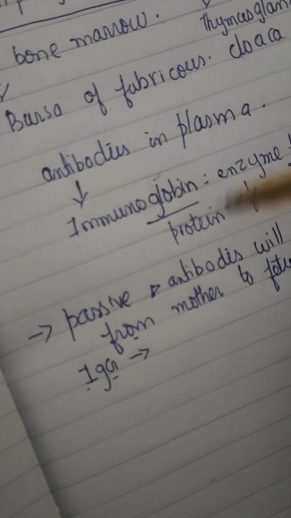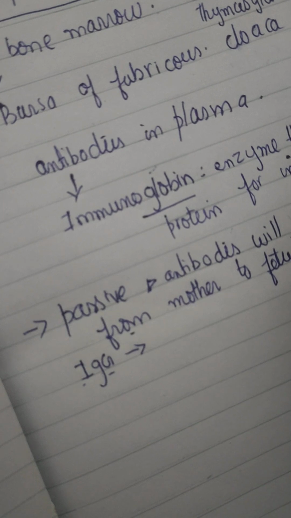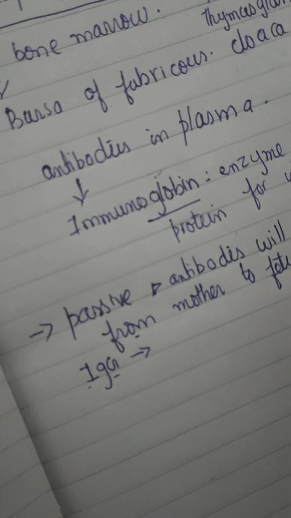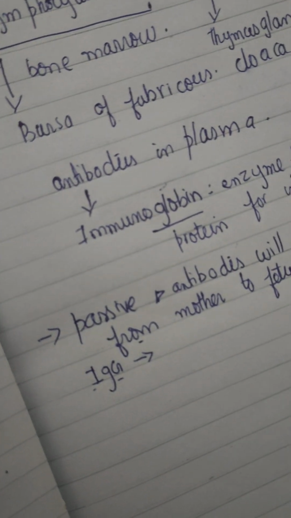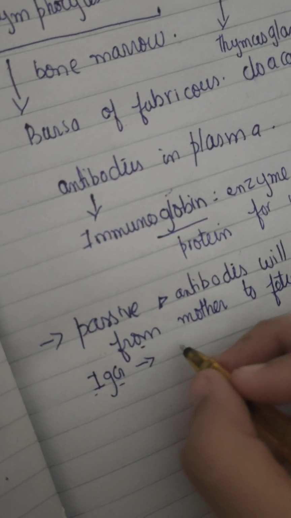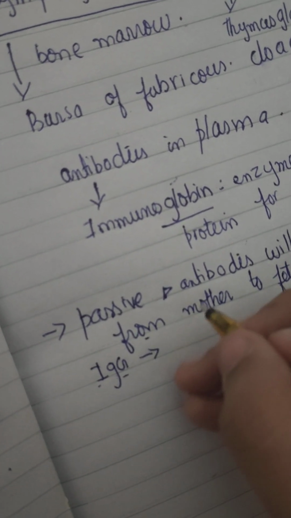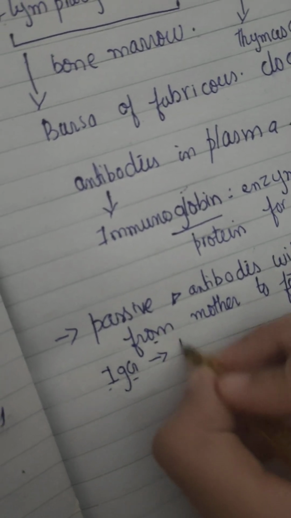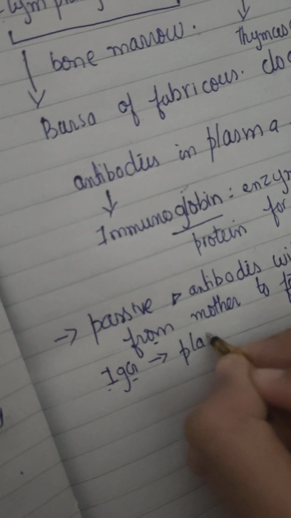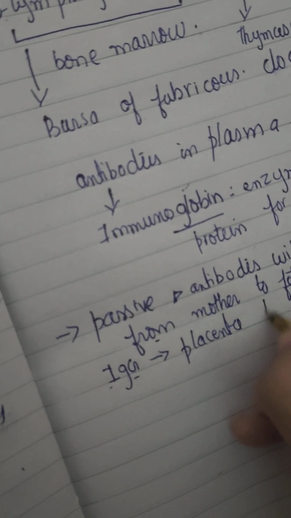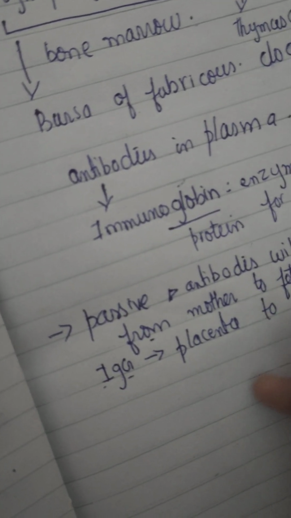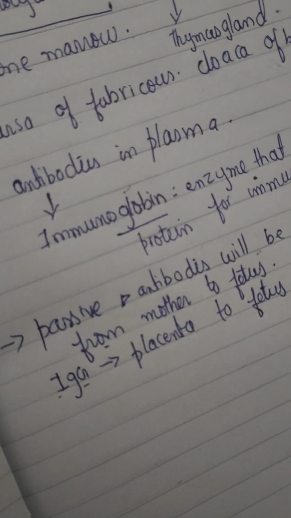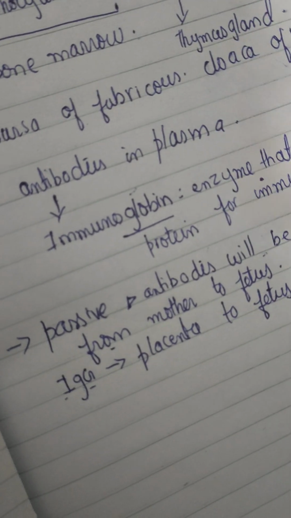You know that the placenta is a tube-like structure when the baby is in the womb of the mother. The placenta provides nutrition to the baby.